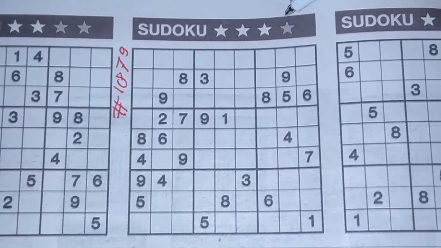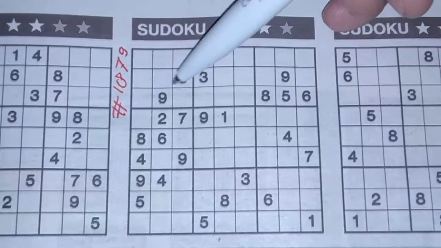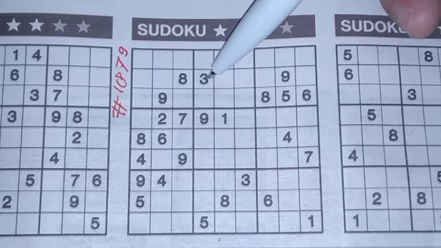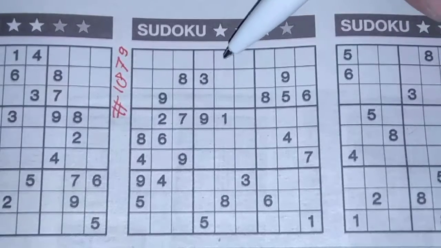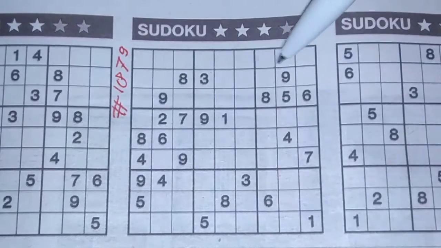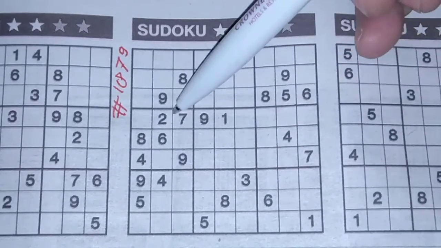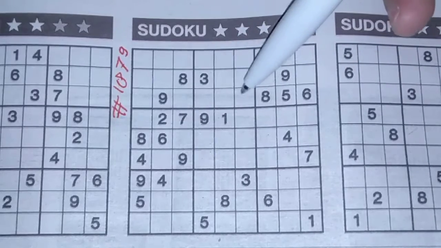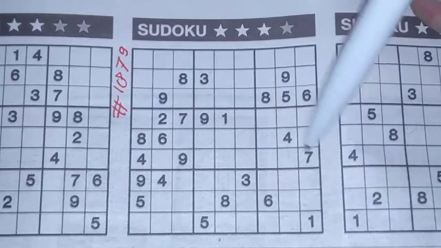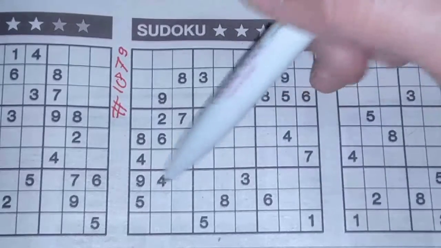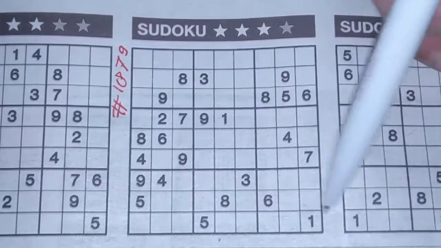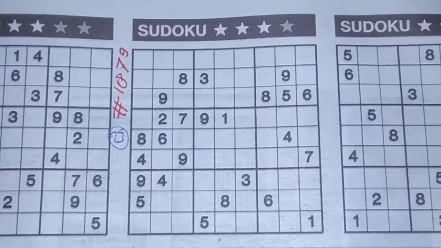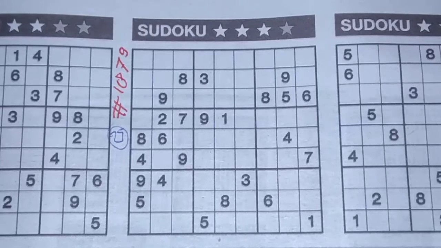Normally the 3 stars has 25. Let me count. We have here 2 plus 1 is 3, plus 4 is 7, plus 6 is 13, plus 2 is 15, plus 2 is 17, plus 3 is 20, 23, plus 2 is 25. So it's correct. Let's get started.